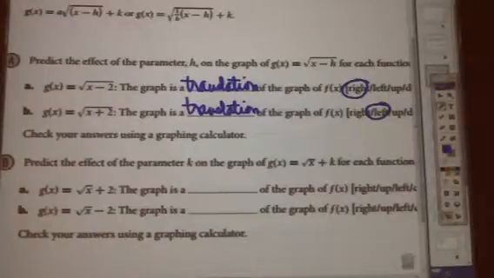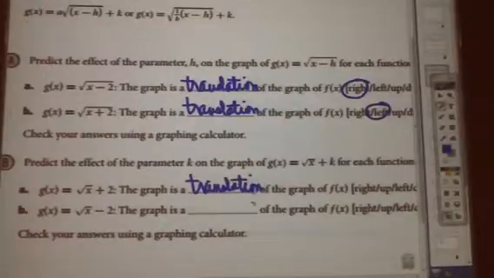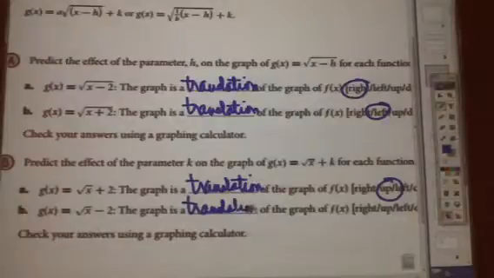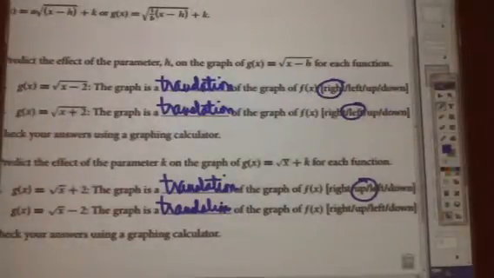Okay, part B, predict the effect of the parameter K, square root of x plus 2. It is a translation of the graph, and it moves it which way? Up. Minus 2. Now we're talking about the K. It is a translation. Down. And it moves it down 2 units. Any questions?